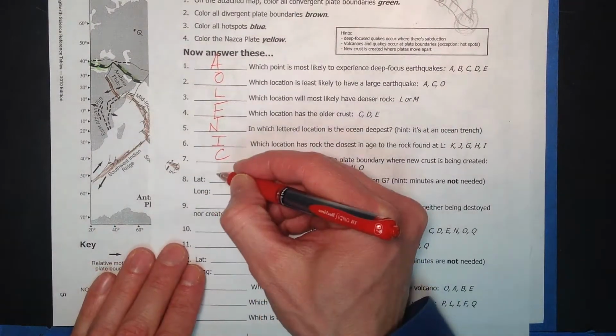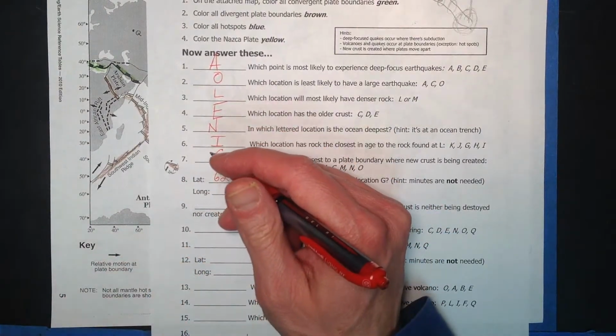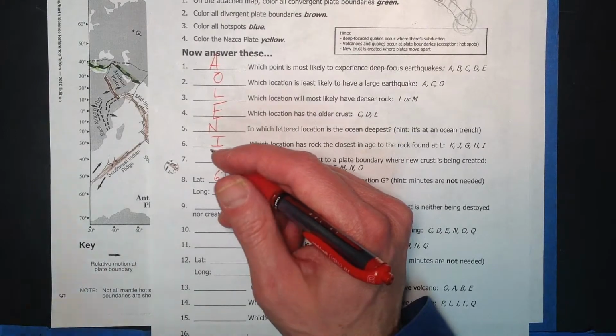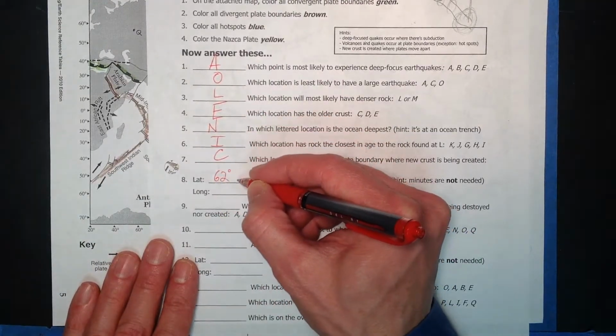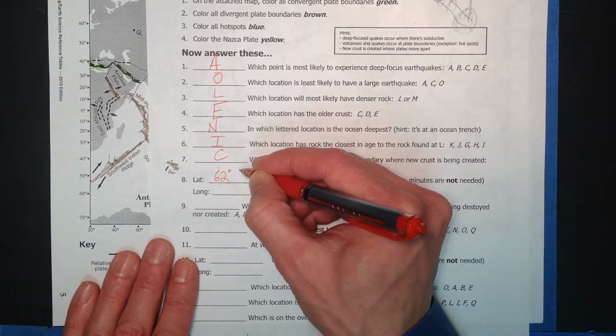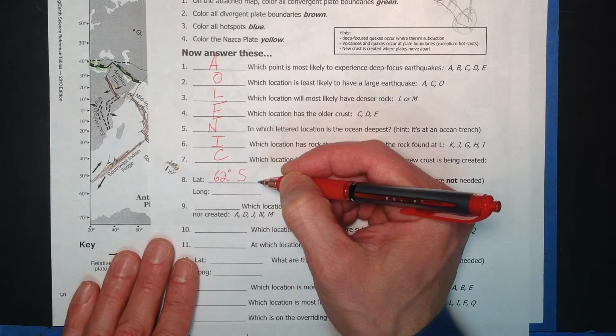Okay. Coordinates of location G. Don't put minutes. So the numbers here, as long as you're kind of close, it's about 60. I had 62. If you're off, you maybe put 60. You're off by 2 or 3 here. Not the biggest deal. Where students get wrong is either leaving no compass location here. That's bad. Or not having it correct.